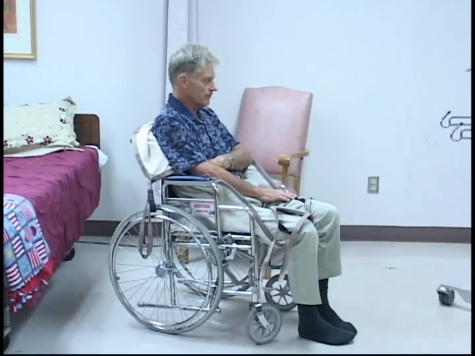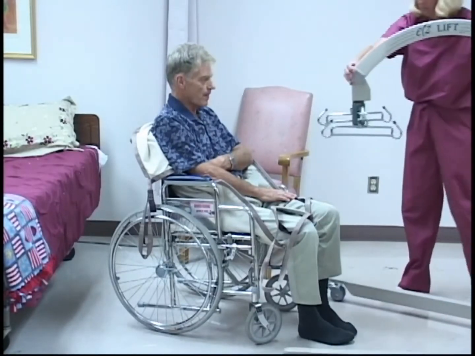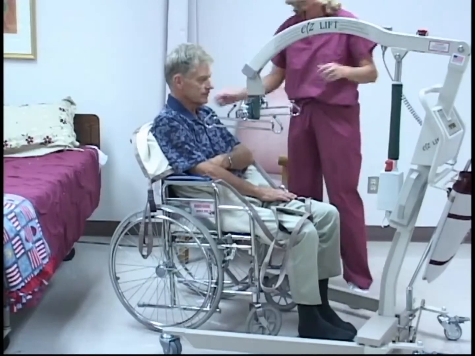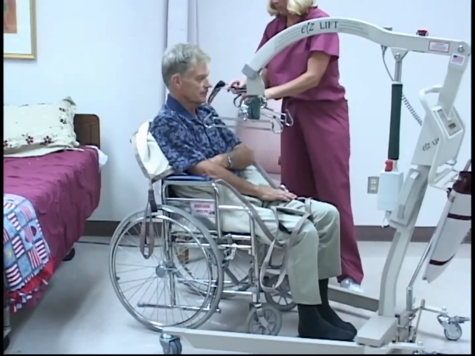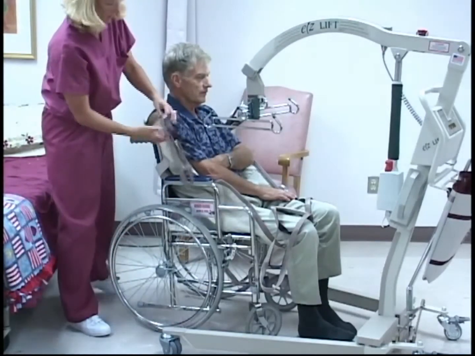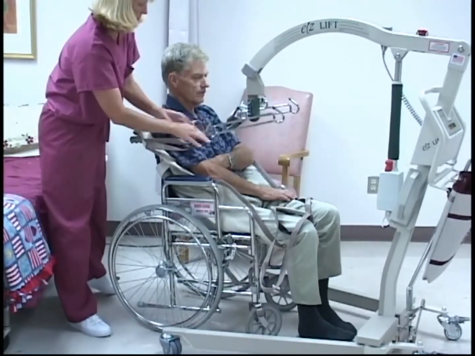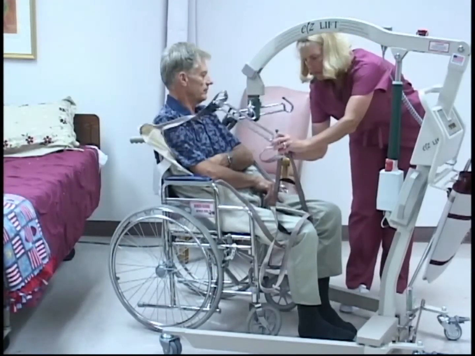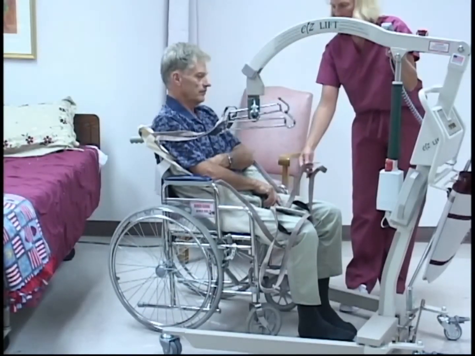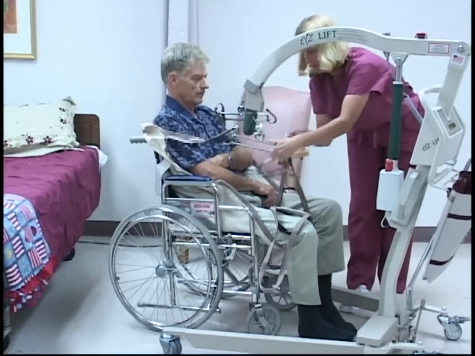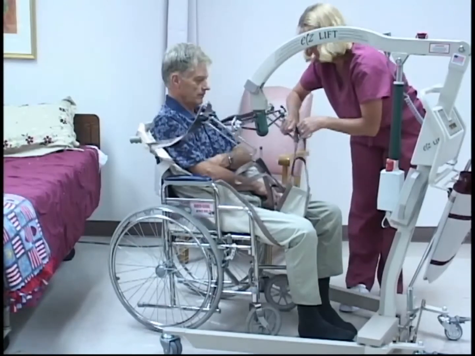This procedure will ensure that the sling is under the patient's bottom, with the patient's weight evenly distributed on the sling. Use the spreader bar to spread the legs wide enough to straddle the wheelchair. Position the lift so that the green rubber nose is now in front of the patient, with the hanger spreader parallel to the patient's shoulders. Attach the lift shoulder strap to the left hook and the right shoulder strap to the right hook.